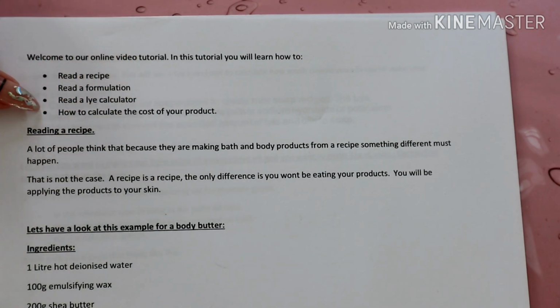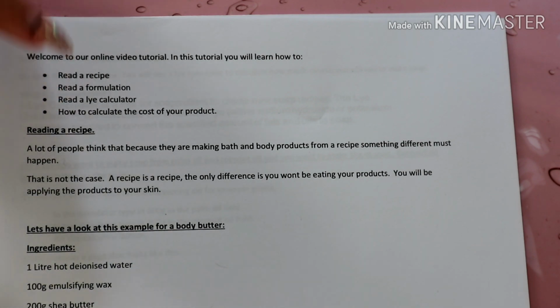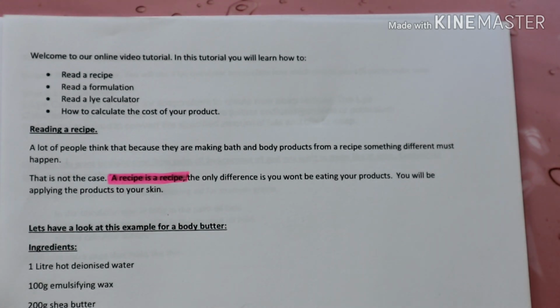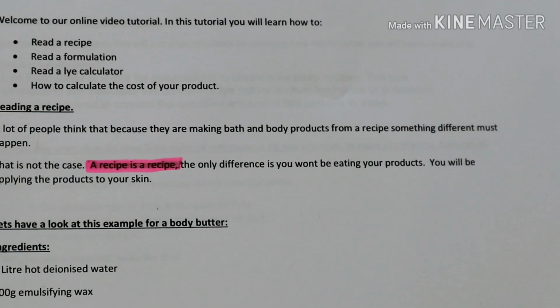Okay, so let's chat a bit more about reading a recipe. As I mentioned, this is the stuff that we will be covering in the tutorial. So these are the different topics. The first thing that we're going to go over is reading a recipe. A lot of people think that because they're making bath and body products from the recipe, something different must happen. This is not the case. A recipe is a recipe. The only difference is you won't be eating your products. You'll be applying the products to your skin.